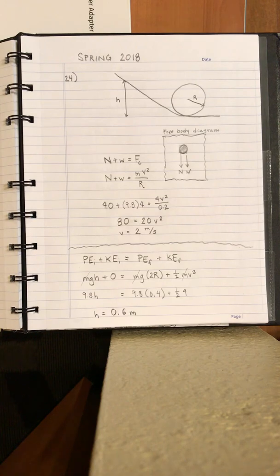This is problem number 24 from the spring 2018 exam. This is also for a student who requested that I do any loop-de-loop problem, so here's a loop-de-loop problem. We have a mass that starts at a height h.